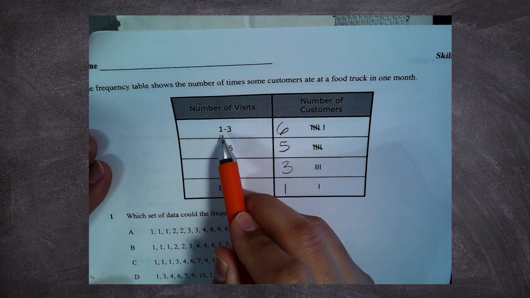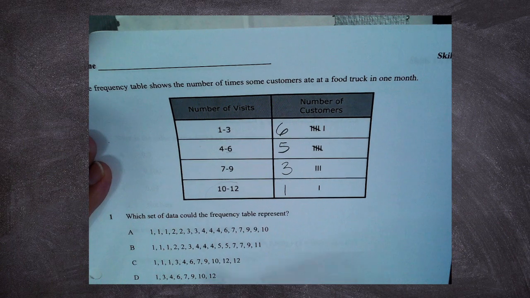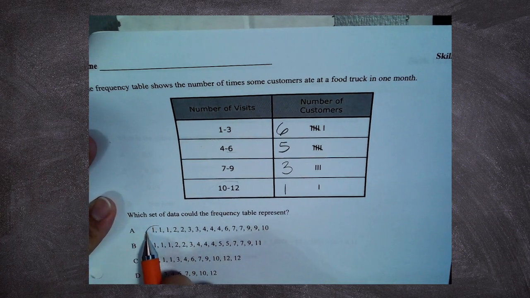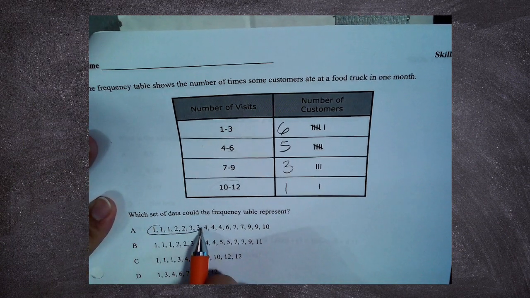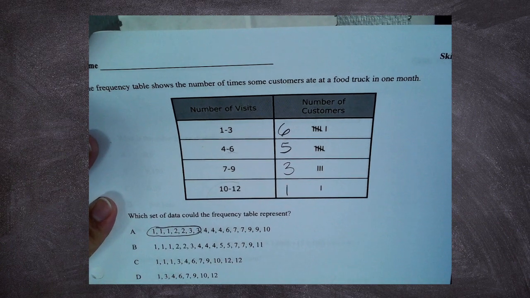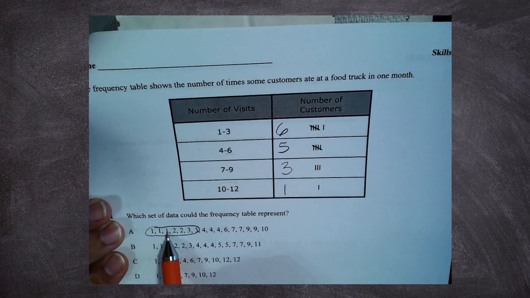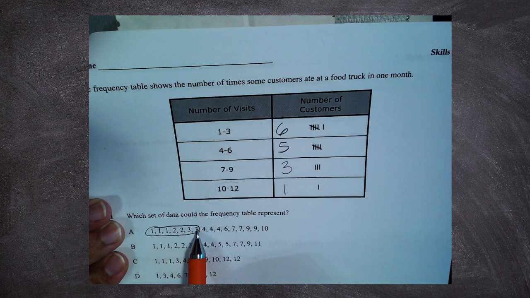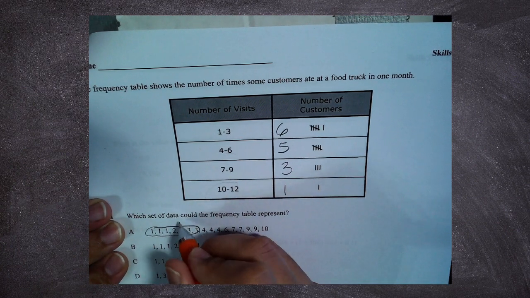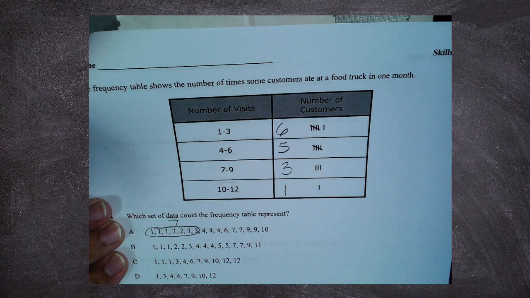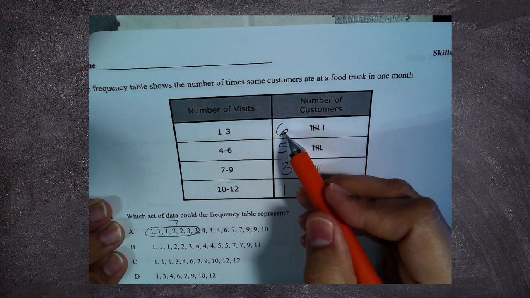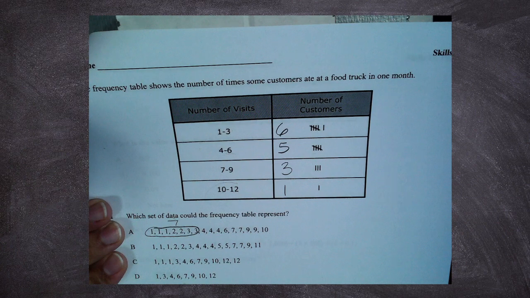So my first group is numbers between 1 and 3. So here's a group. Let's see how many people were in that group. 1, 2, 3, 4, 5, 6, 7. 7 people in that group. If I look back at my chart, there shouldn't be 7 people in that group. There should only be 6.